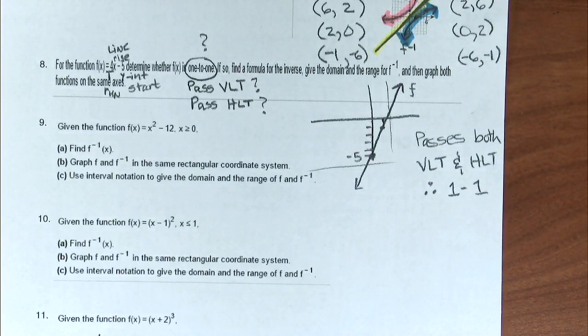Okay, then the problems that are the most involved are 9, 10, and 11. If so, find a formula for the inverse, give the domain and range, and then graph both. So they don't ask it in parts like these do, but 8 is the same thing as 9, 10, and 11. So let's finish number 8. I've got to move on to paper though.